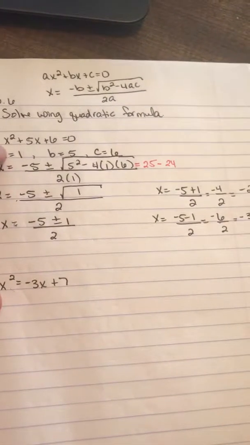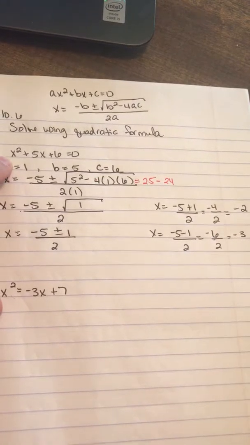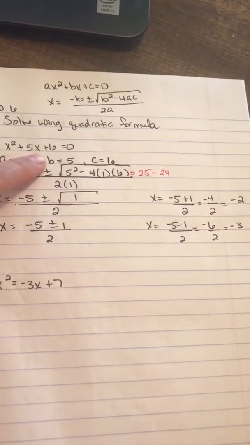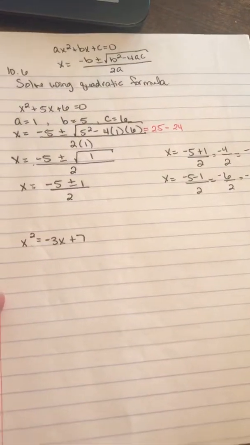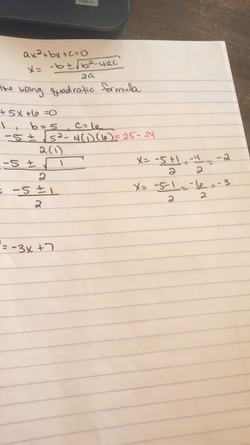Sometimes equations won't factor and you have to use the quadratic formula or complete the square, but if it will factor, you could check by factoring. This will factor into x plus 3 times x plus 2, so your answer is negative 2 and negative 3. So you can check that way to see if you get the same answer twice if you want to use another method, or just plug it in and check. Either way.